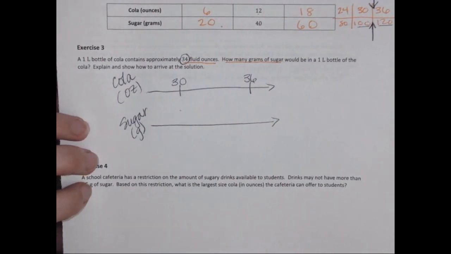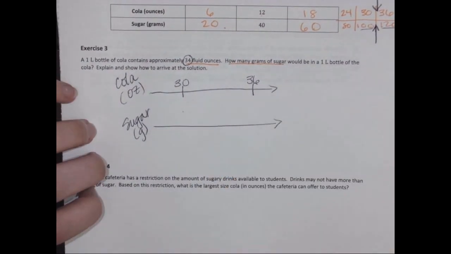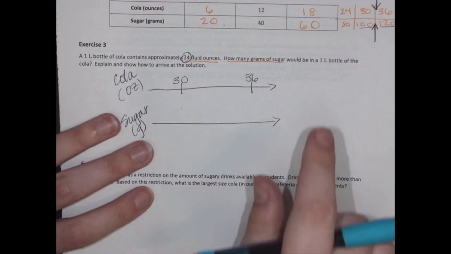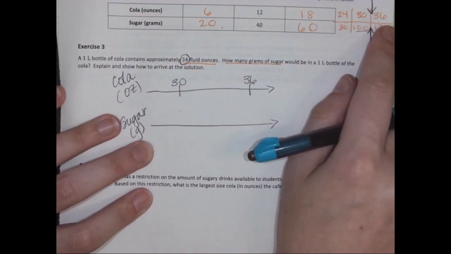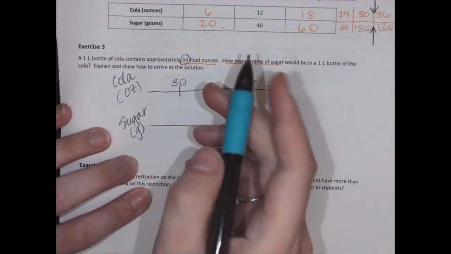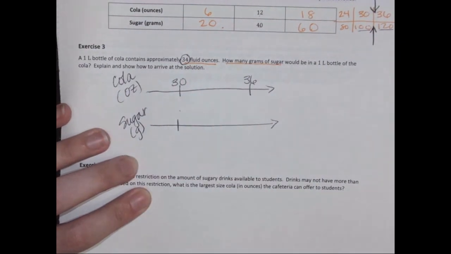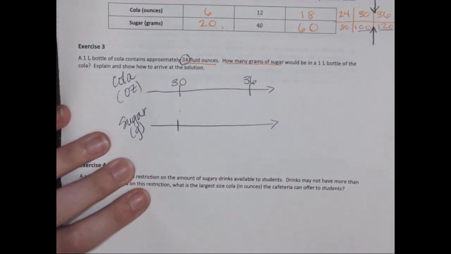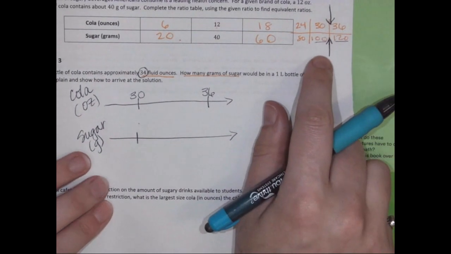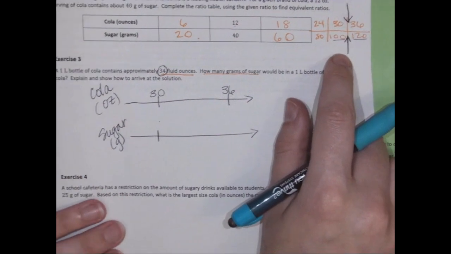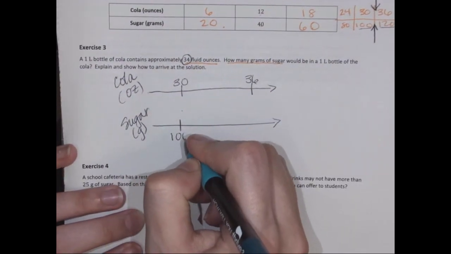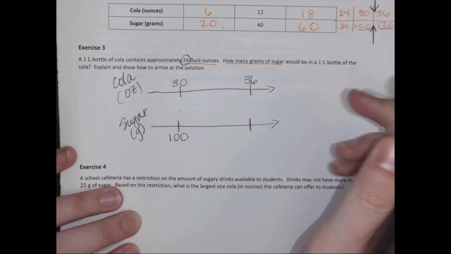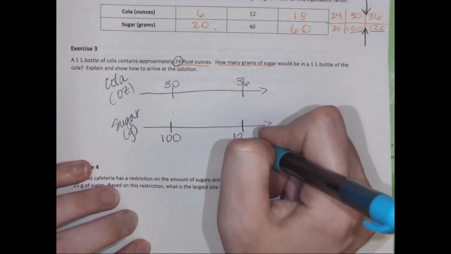Just like the table, okay? We're just zooming in on part of our table. This part, 30 and 36. So across from 30, I need to write what, Gabriel? And across from 36, I need to write 120. Good.